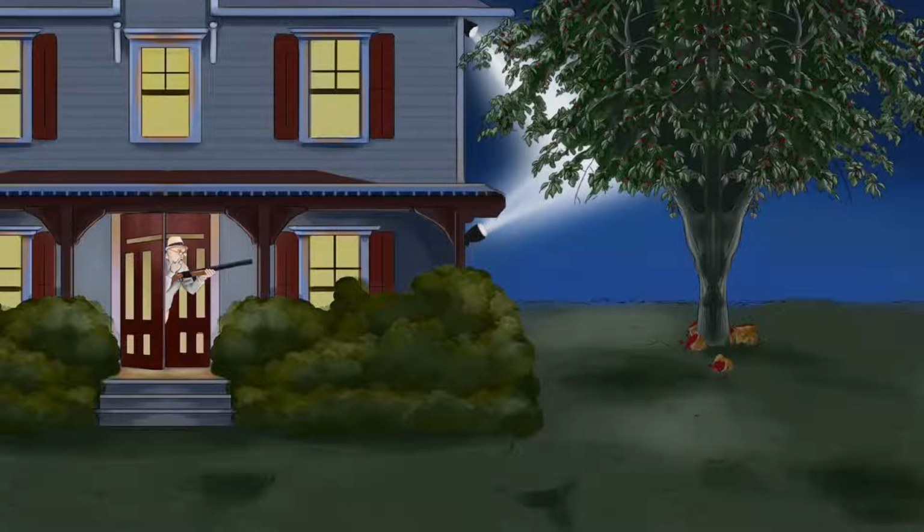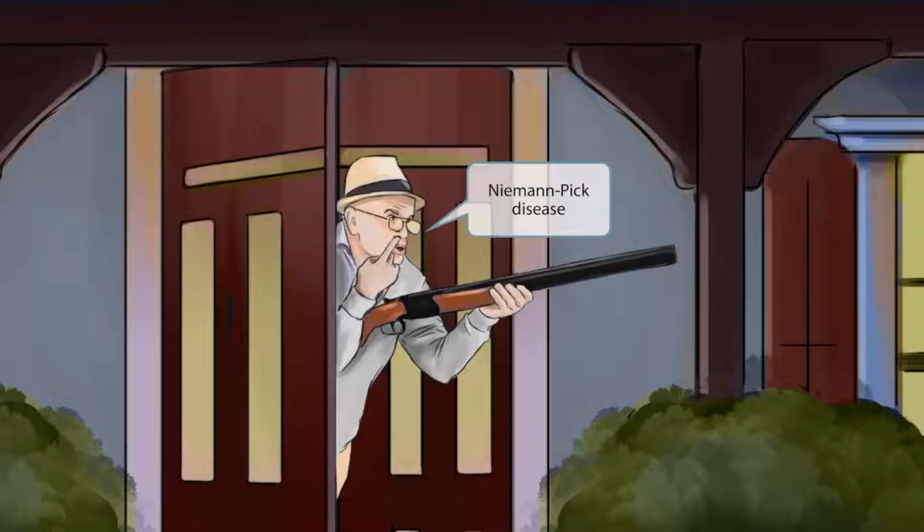This guy heard some ruckus, so he came running outside with his gun. He's not very happy either because he was in the middle of something important. Let's zoom up so we can see what he was up to before he got interrupted. Oh, gross. He was picking his nose. That's kind of awkward. But the good news is that this should help you remember Niemann-Pick disease. So, picking his nose for Niemann-Pick disease.